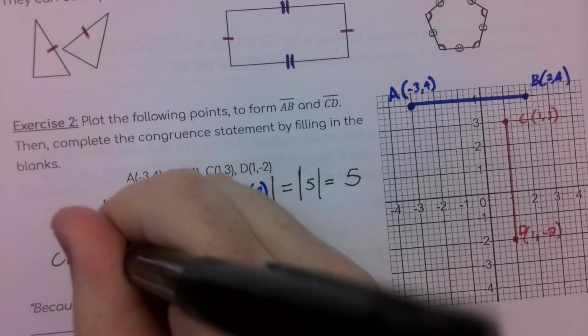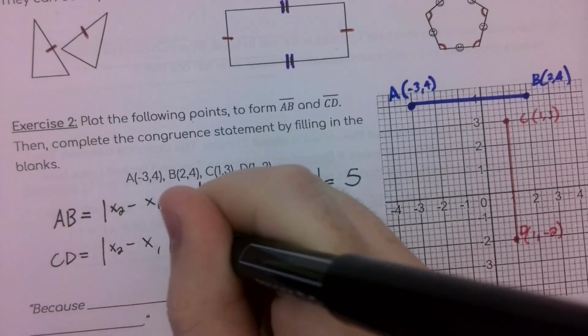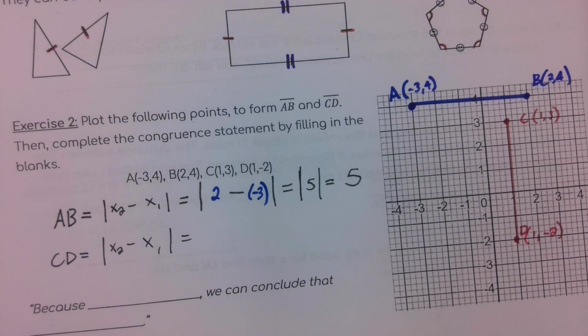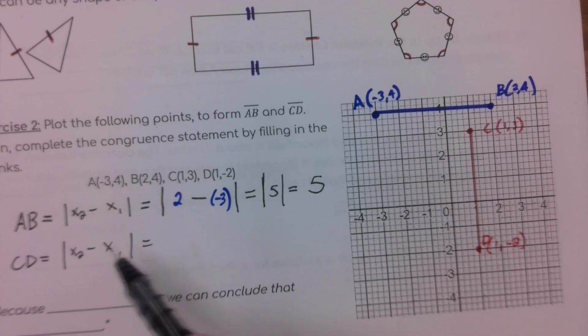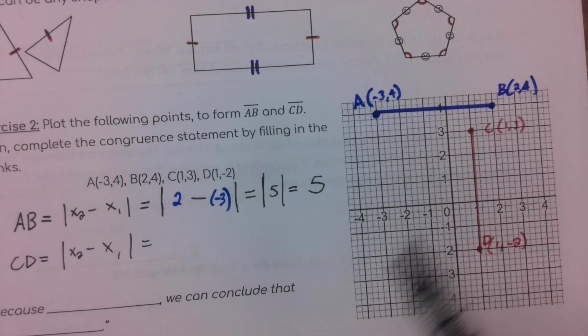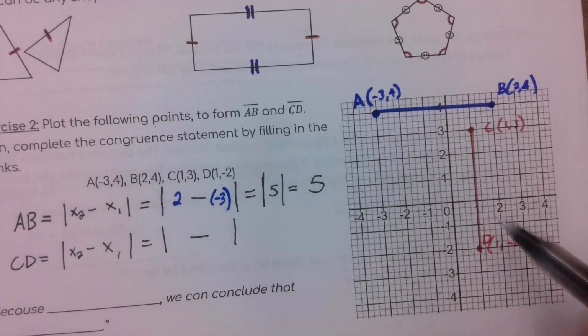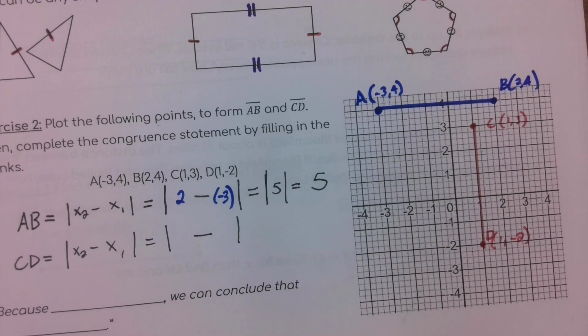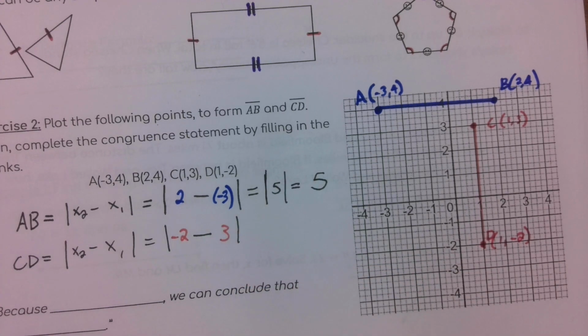We can do the same with C to D. Again, we just take two of the coordinates and compare them. Again, we have a coordinate that matches. Both of them have an x value of 1. So would it make sense to plug in 1 minus 1 here? Again, no, because we would just be told that the x coordinates didn't change. Instead, let's plug in the y coordinates. Again, I like to plug in the second and then the first, but it doesn't matter what order you plug them in. So I'll do -2 minus 3.